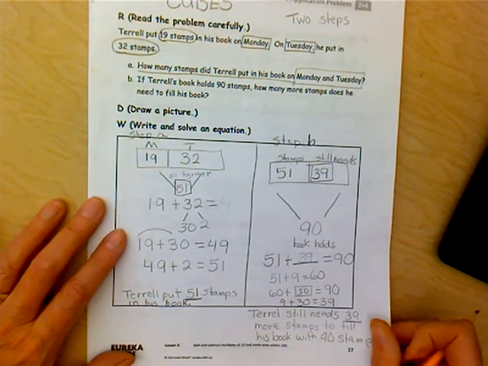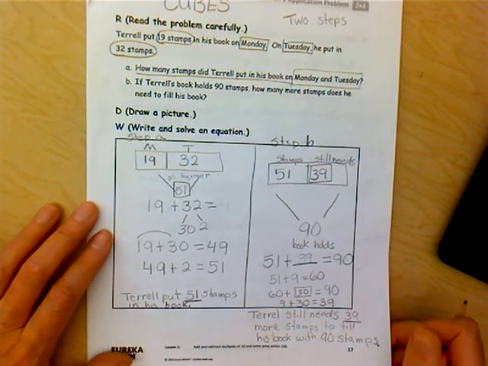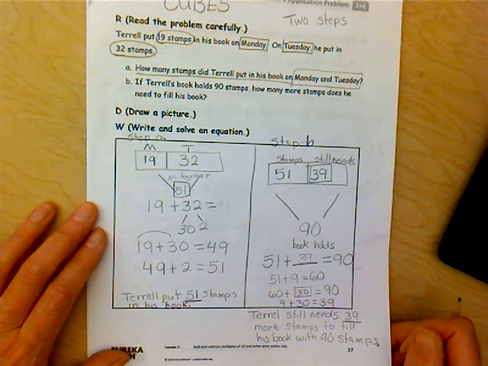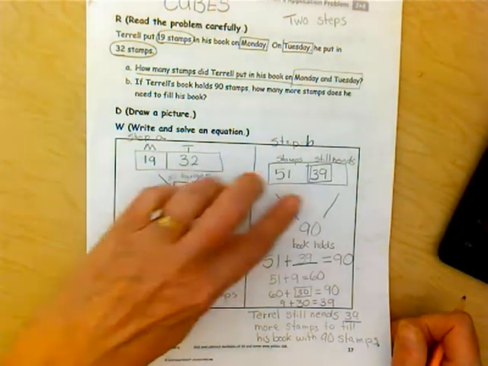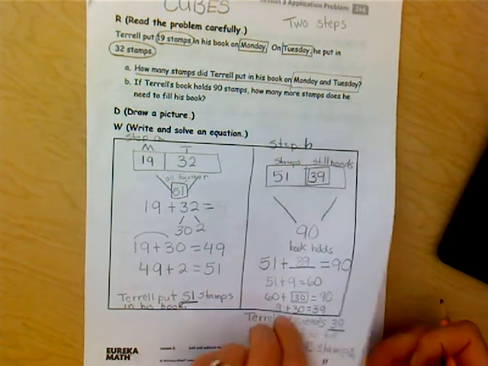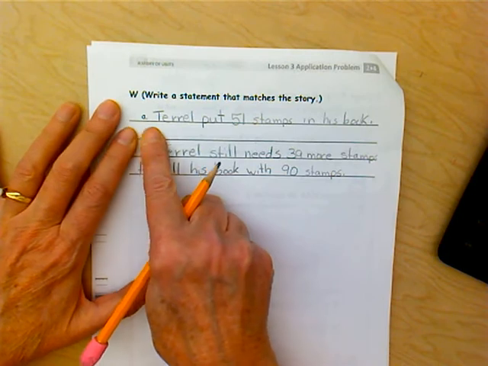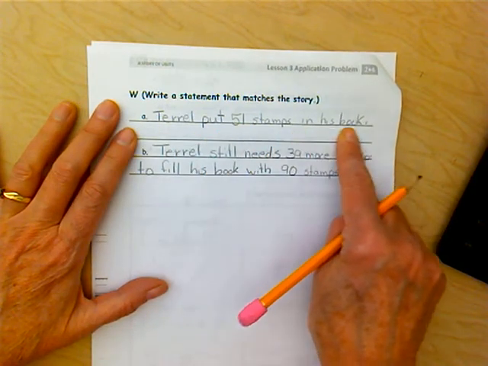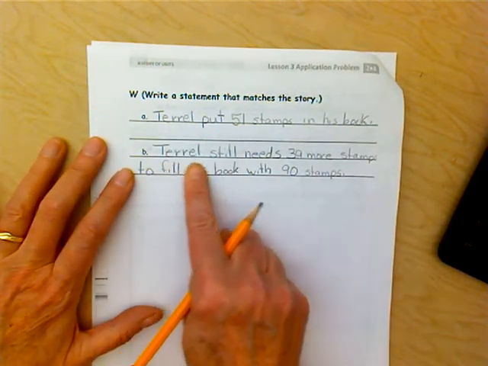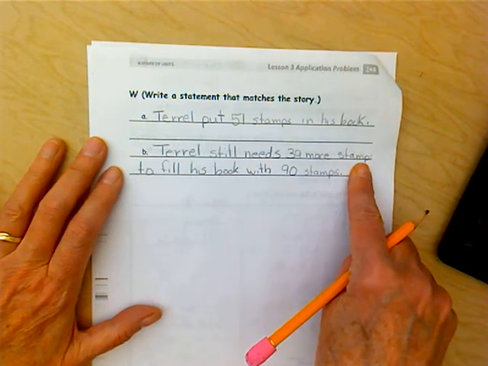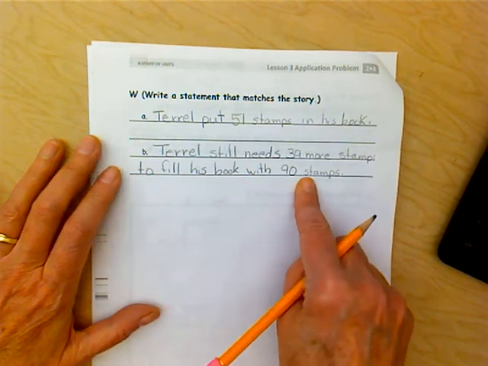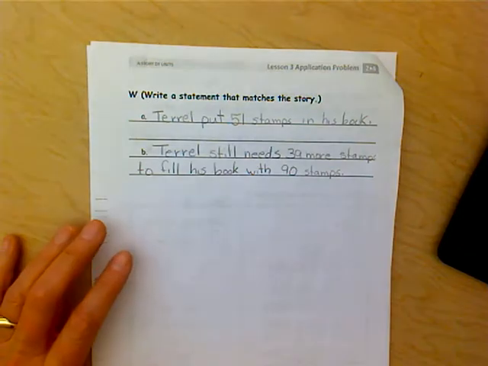So if you had trouble with that or were a little bit lost, you might want to go back and try that again, looking at the steps that I took. And if you found a way that works for you, that's wonderful, as long as you could solve the problem and show your work on how you got there. Okay, then on the second side, you needed to answer these two questions. So for part A, Tyrell put 51 stamps in his book, and for part B, Tyrell still needs 39 more stamps to fill his book with 90 stamps.